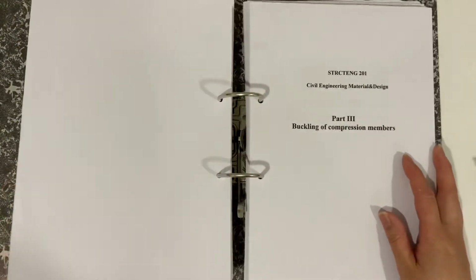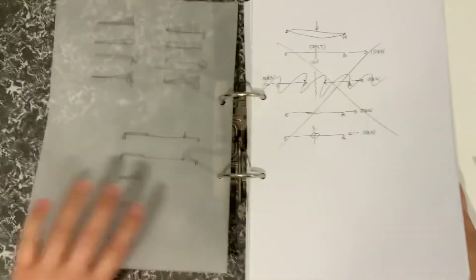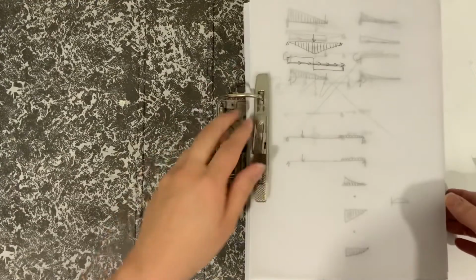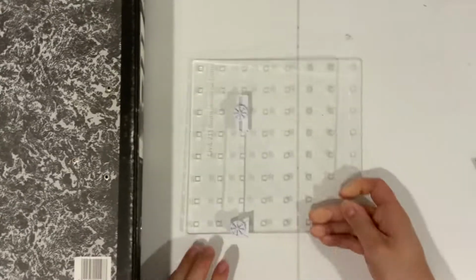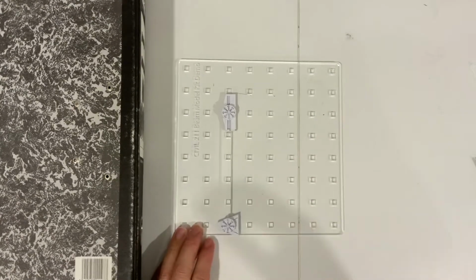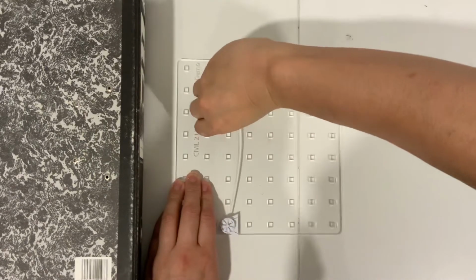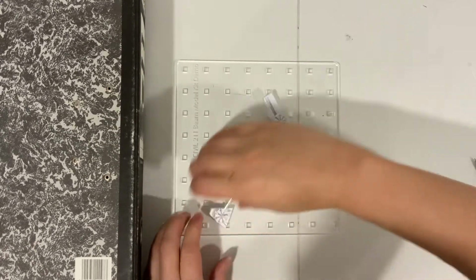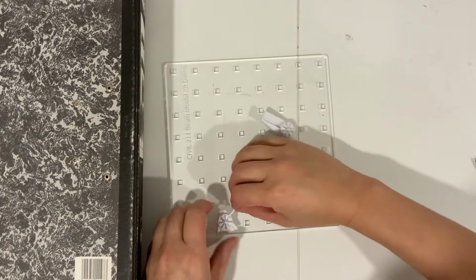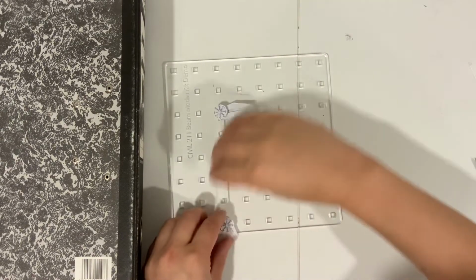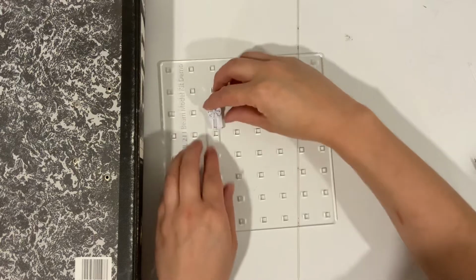So we'll just have a look at it from the model there. So here we've got a column. So one end is pinned, and the other end is roller. So I think, for argument's sake, I'll turn it around like that. So if I'm going to be showing it as a column.